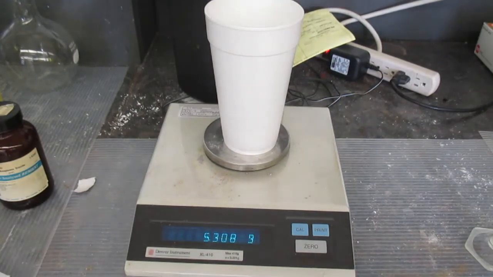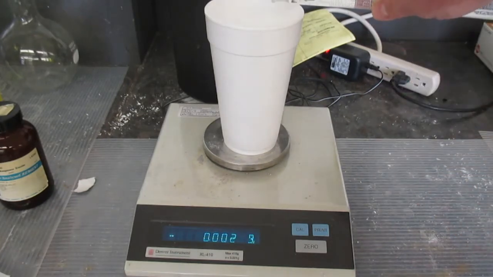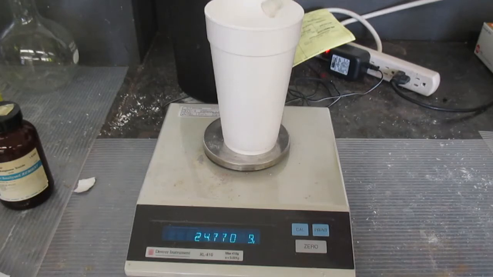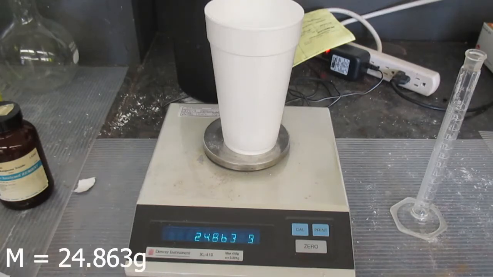So the first part of this is that we need 25 milliliters of acid, and we're going to determine the mass of that. What I'm going to do is tare or zero the scale with the styrofoam cup, and I'm going to add the 25 milliliters of acid to the styrofoam cup, and we want to record the mass of that. And so the mass of the HCl is 24.863 grams. Let me repeat that, please. The mass of the HCl is 24.863 grams.